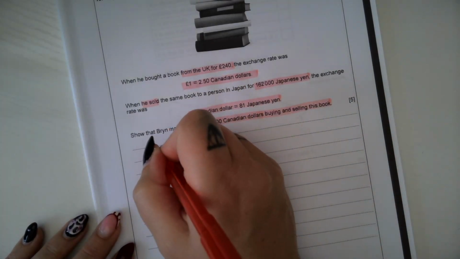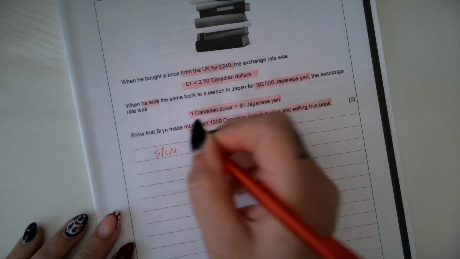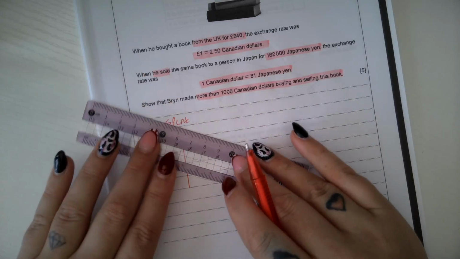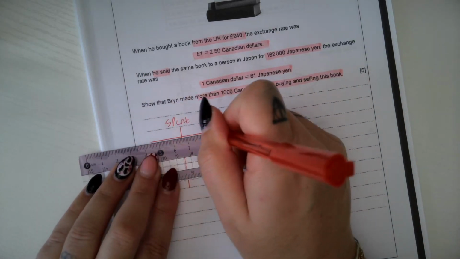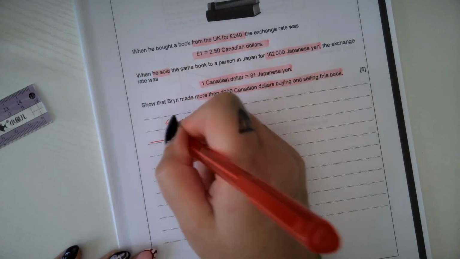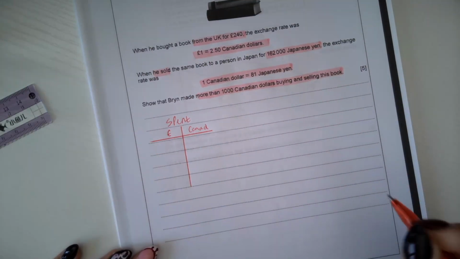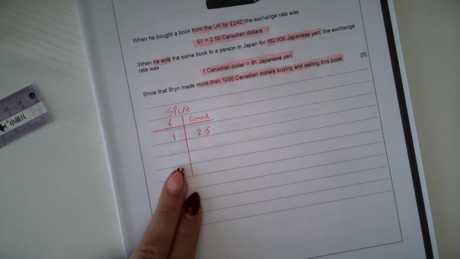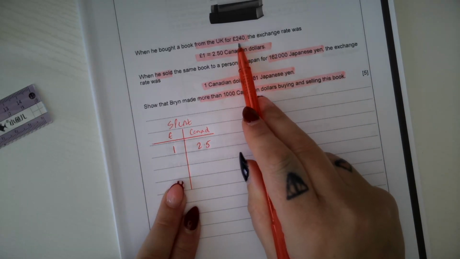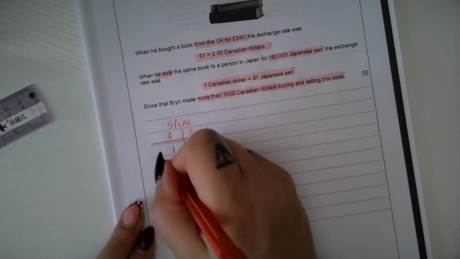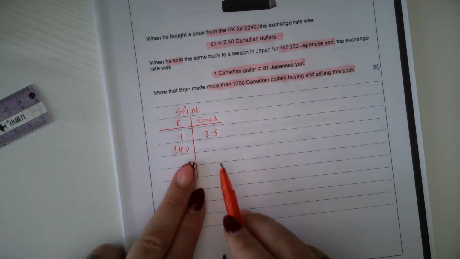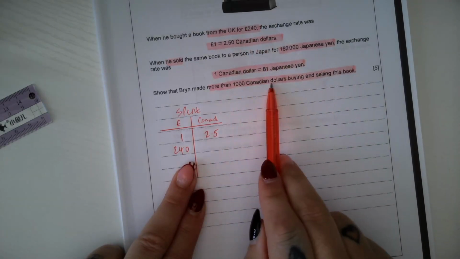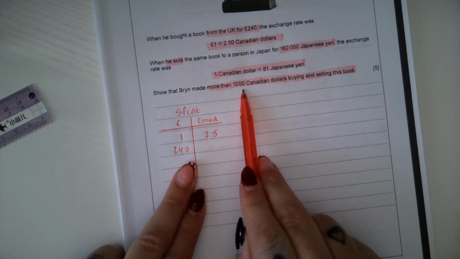Okay, so he spent, and we're dealing with pounds and Canadian dollars. So I'm going to do myself a little proportion table. I like those, done those loads in this exam paper. So we're doing pounds to Canadian dollars, and £1 is 2.5 Canadian dollars. Okay, so we're converting our £240, so that's going to go in our pounds column. So £240 into Canadian dollars. So we want to compare both of these values in Canadian dollars to show that this is true.